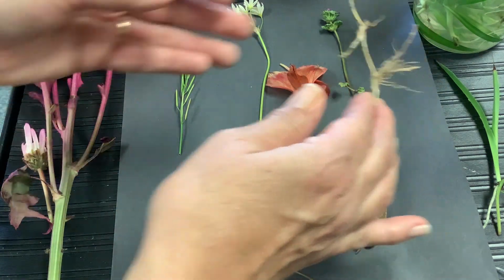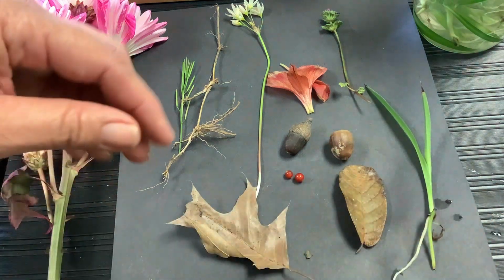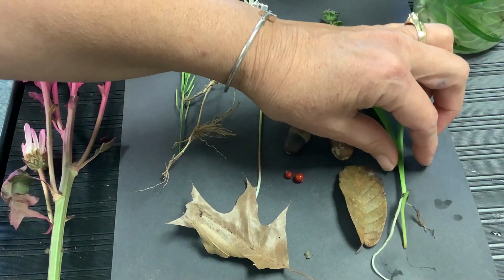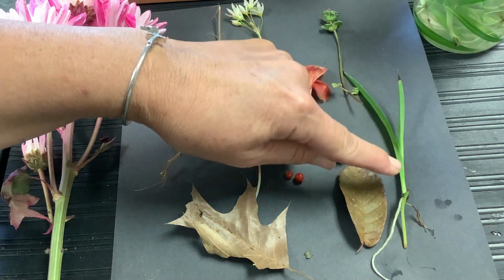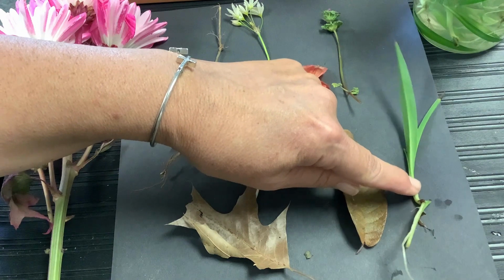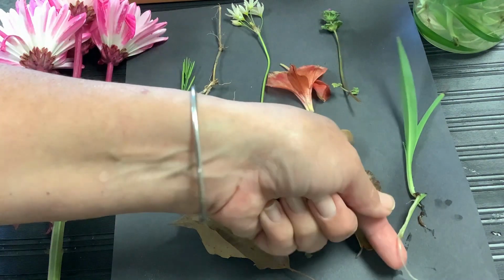I'm going to show you something else. Let me move this root over. Look at this plant right here. We can see parts of the plant here. We see the leaves. We see the stem. And look, we see the roots. Normally, from right here down, would be buried underneath soil.